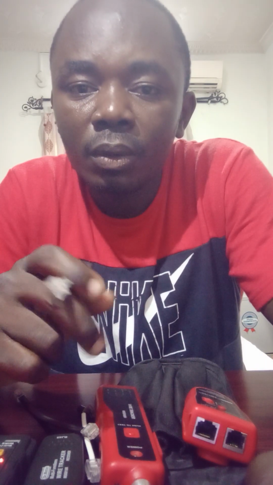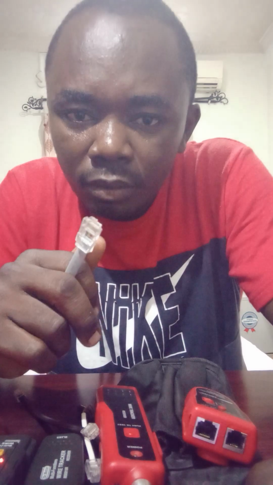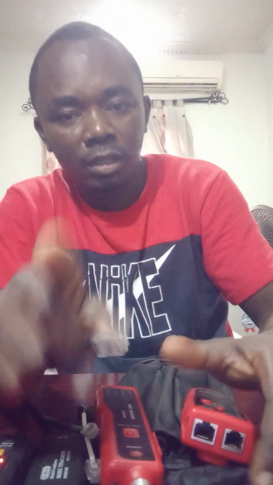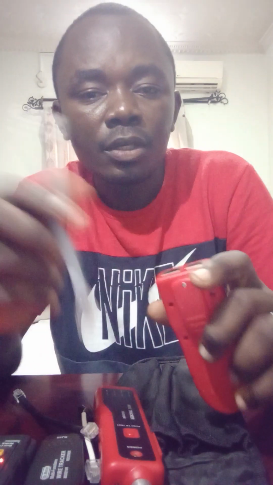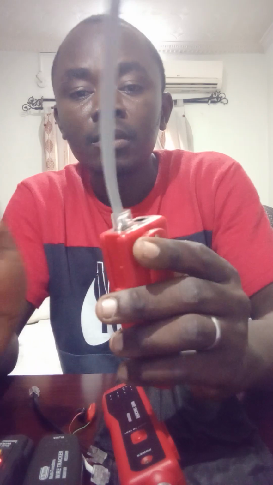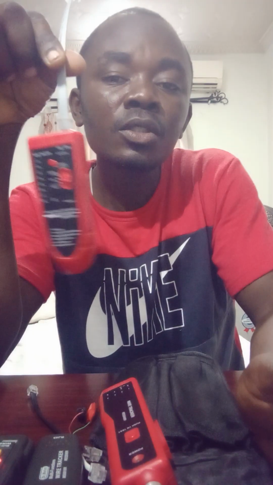Now go to the banking hall. When you get there, you try to identify the faulty port, the port that is experiencing network downtime. When you identify this particular network port, remember it uses RJ45, it's an RJ45 port. So what you do is get your wire tracker, then you can plug this in.